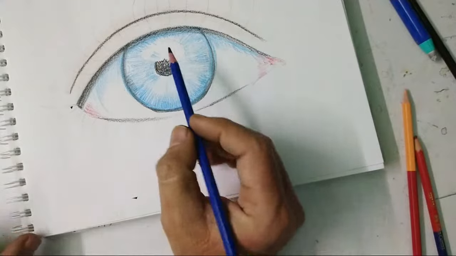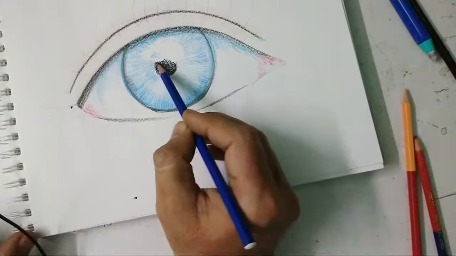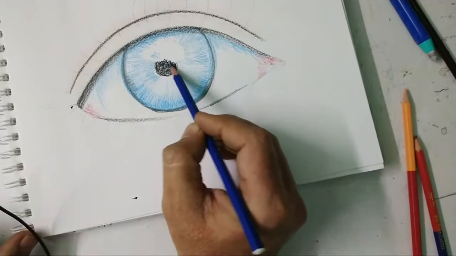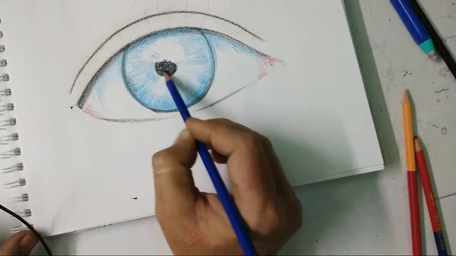Now since the eye is blue, this portion of the eye will also have a dark blue tone with, of course, a little bit of black.